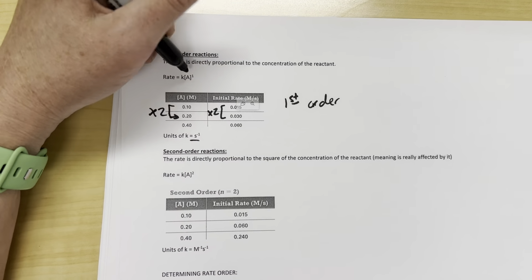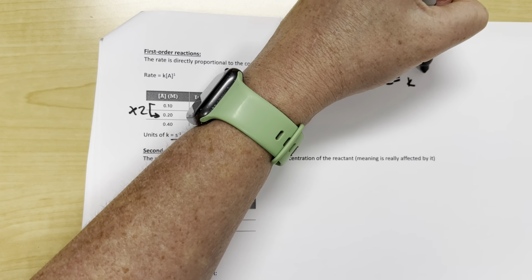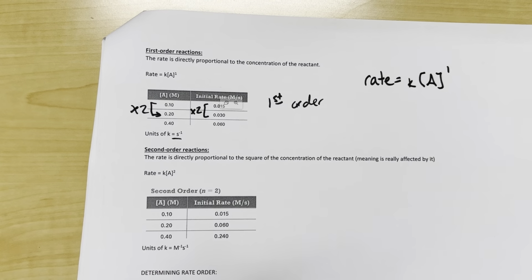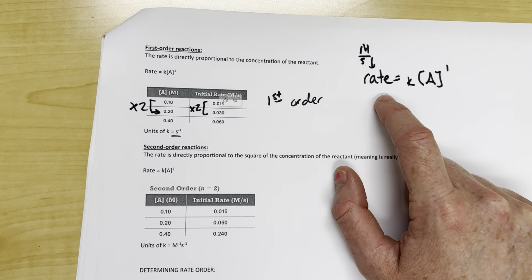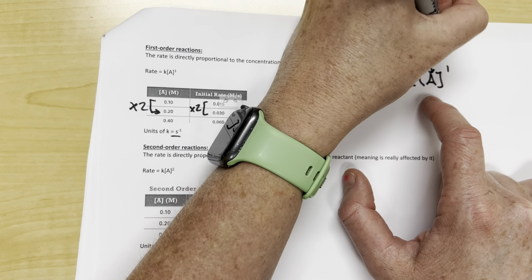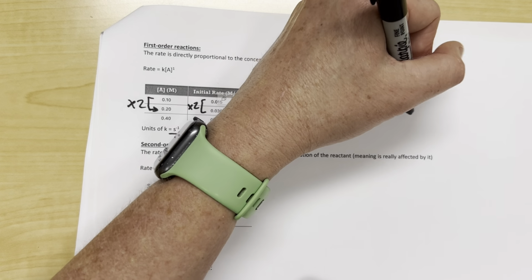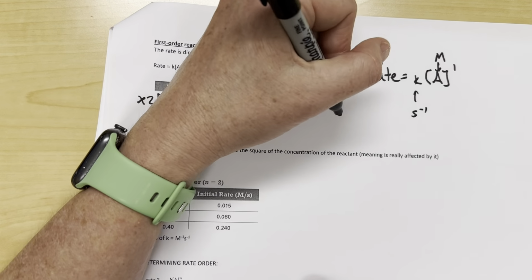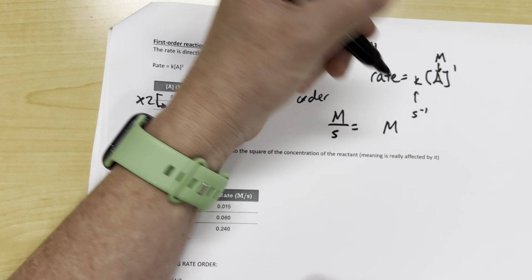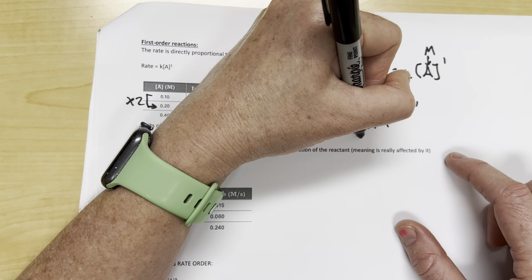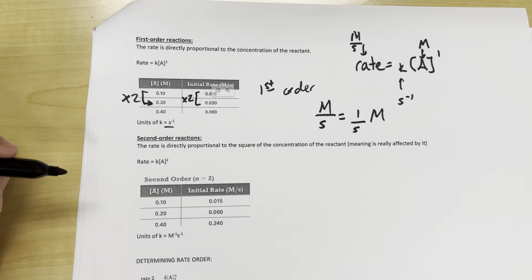And that's because if we rewrite this, rate equals k A to the 1. Remember, we always need the rate to be in big M per second, and this has to be in big M. So the only way we're going to get units of big M per second is if k has units of inverse seconds. In other words, big M over second equals something times big M. This something has to be 1 over s in order to have moles per liter per second. It's the only way to do it.